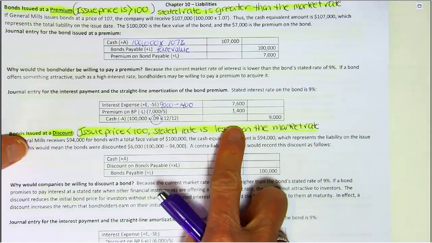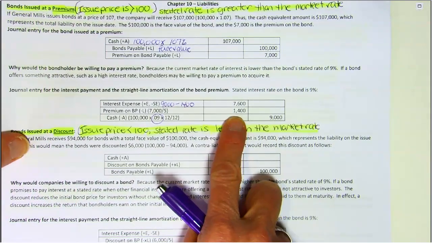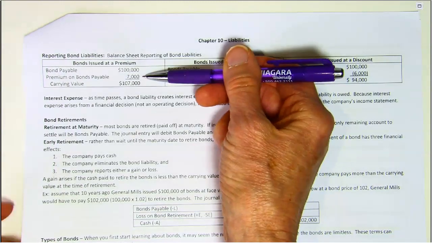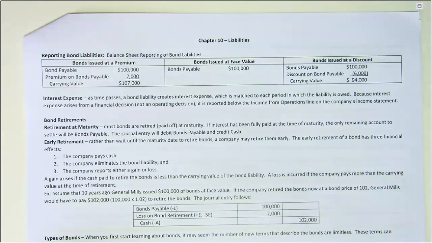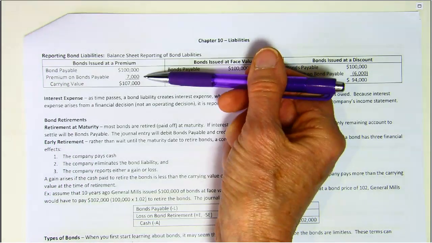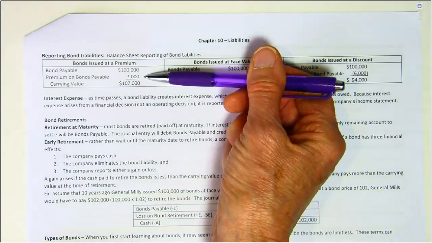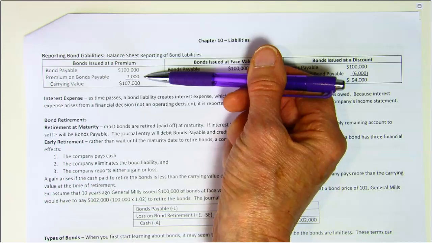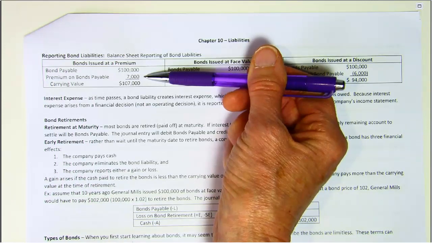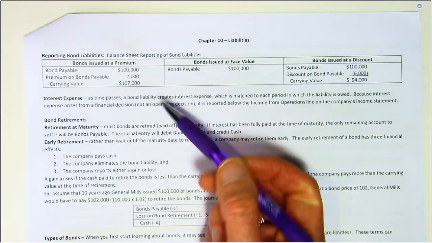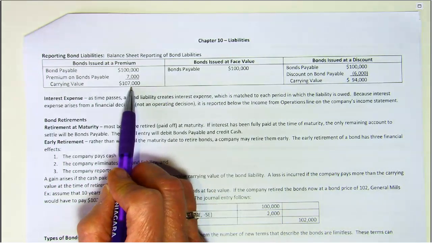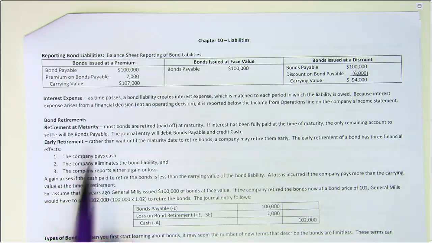At the end of the year, when you make this bond interest payment and amortize a portion of that premium, $1,400, then this premium will come down $1,400, or let's see, 7,000 minus 1,400. This will come down to 5,600 after you do that premium amortization. And each year that you do your bond interest payment and premium amortization, this premium will keep coming down further and further until there is none left, and your carrying value will be $100,000, equal to the bonds payable.